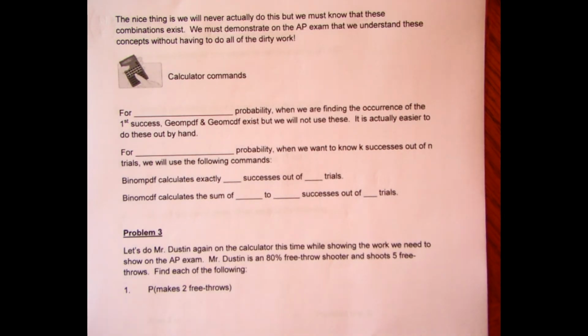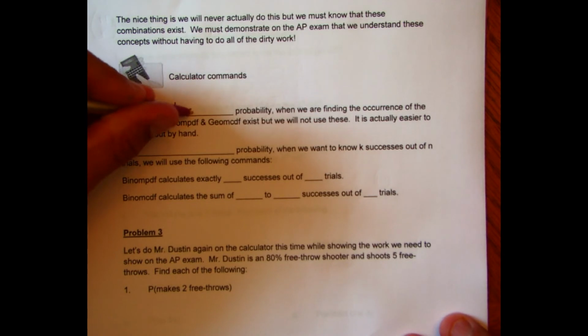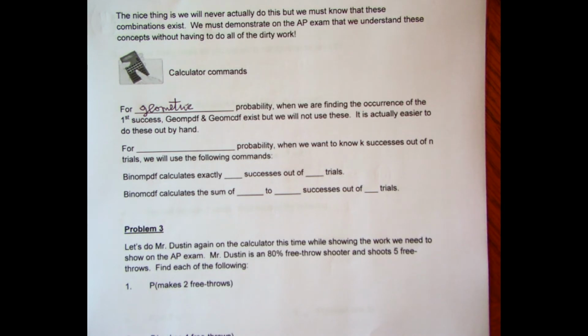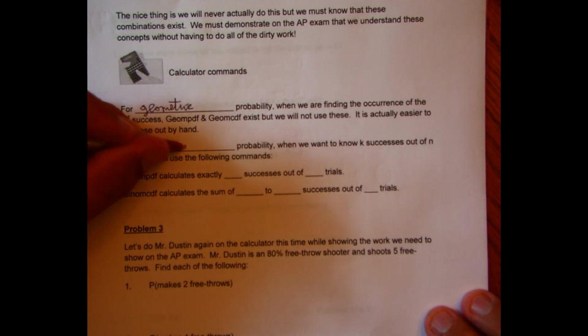So for geometric probability, there are a couple of commands that exist, but I don't use them. I find it's just easier to figure it out using intuition. The number of failures is always one less than the first success you're looking for. So if I'm looking for my first success on the 10th attempt, that must mean I failed 9 times and had the success on the 10th time. So it's failure to the 9th, times success. It's pretty simple. But this whole thing with binomial probability is another thing.